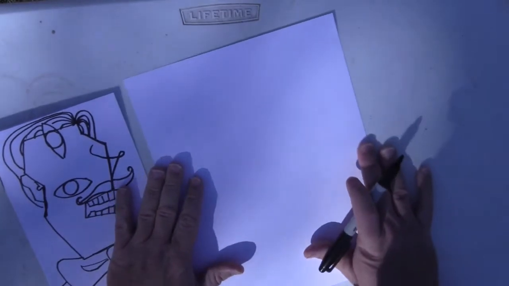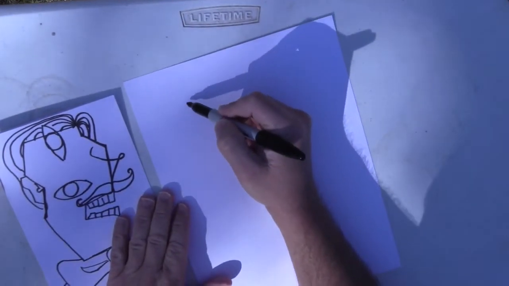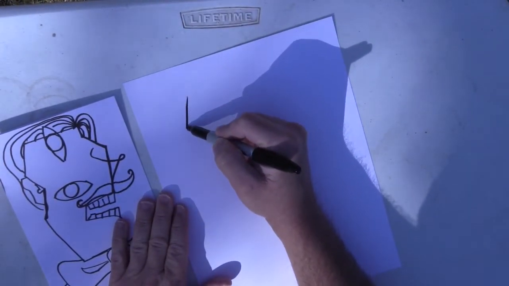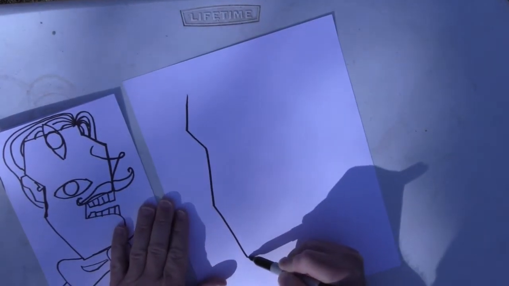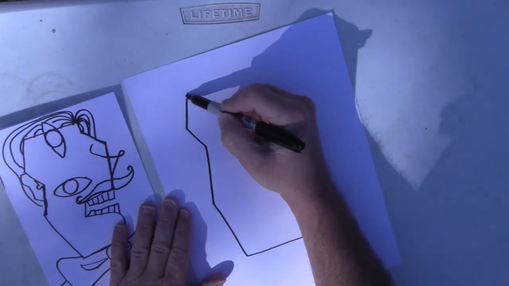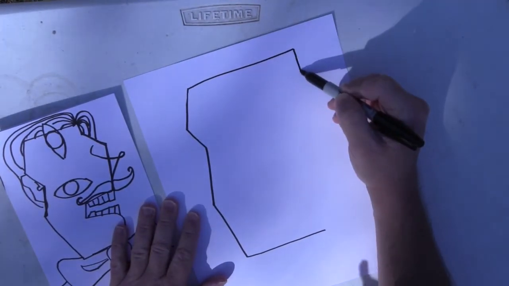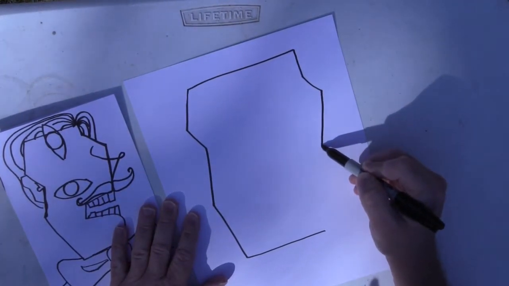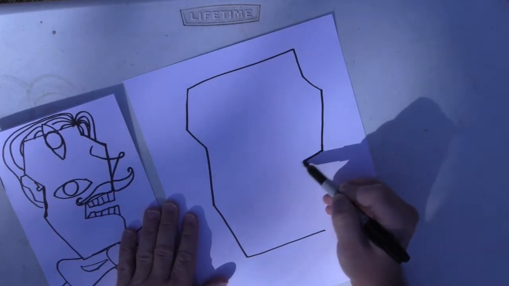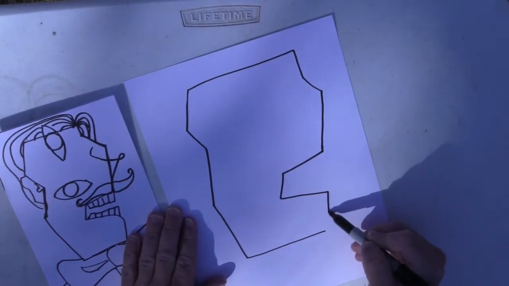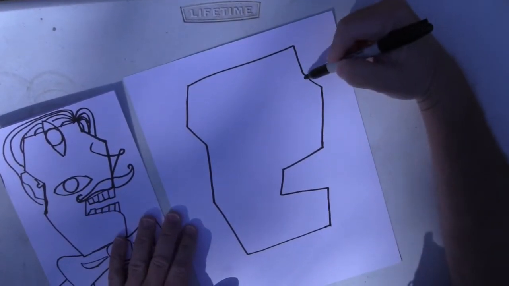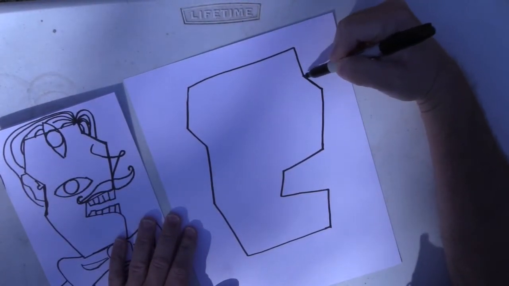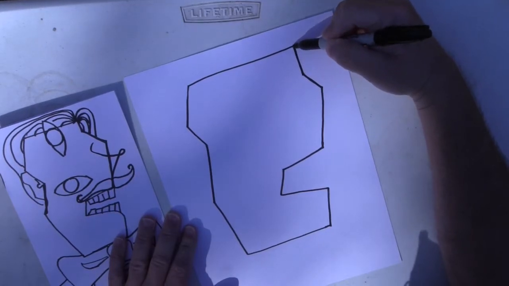So let's go ahead and I'm just going to copy him bigger. And remember, because I picked geometric, I'm going to try to make my lines as straight and angular as I can.